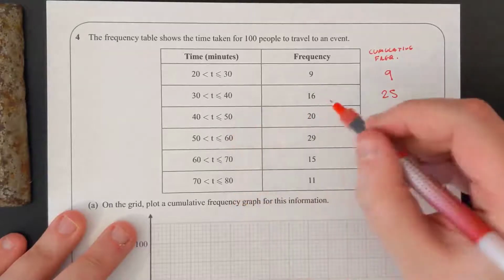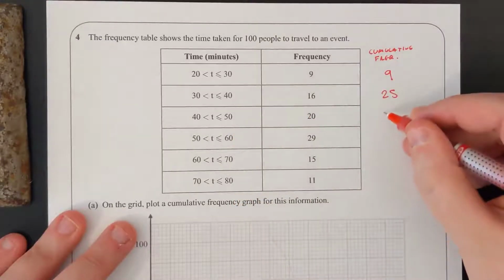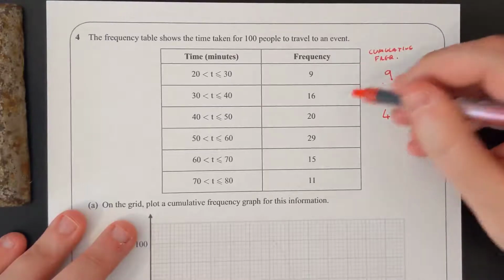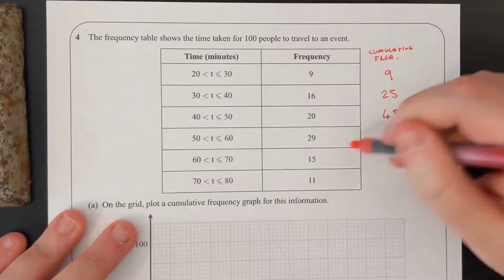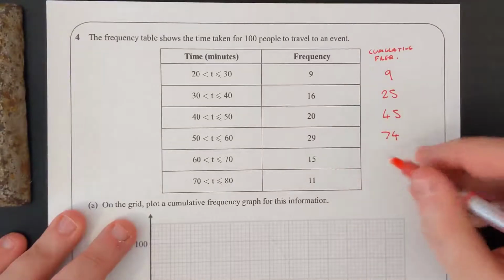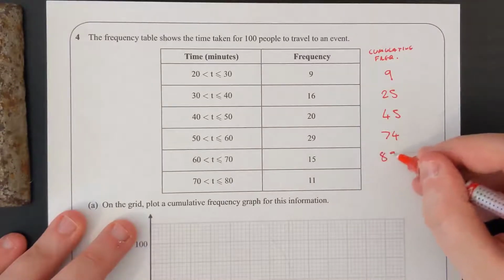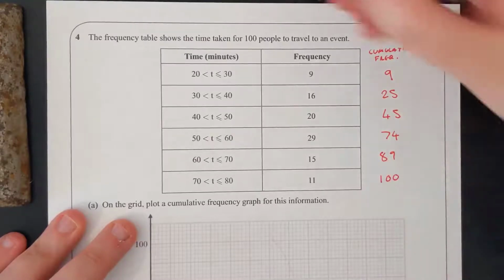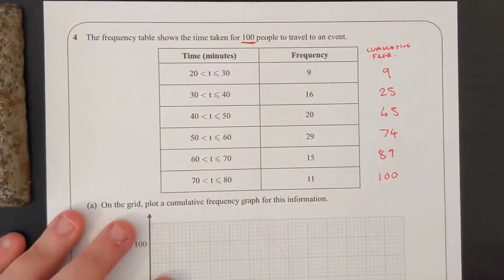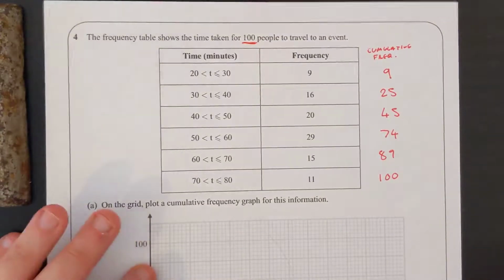And then how many up to 50 is the 9 and the 16 and the 20, 45. And you'll notice I'm just adding my new number to the previous sum. So 45 plus 29 is 74, plus 15 is 89, plus 11 is 100. And that lets me check my working, because there are 100 people in total. And my cumulative frequency has got to 100.